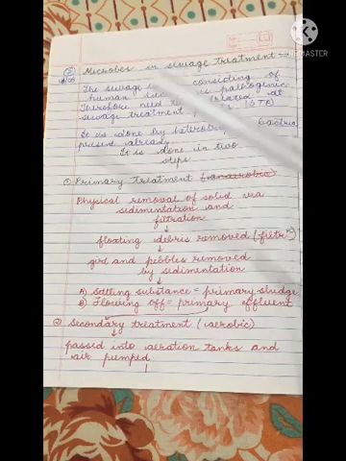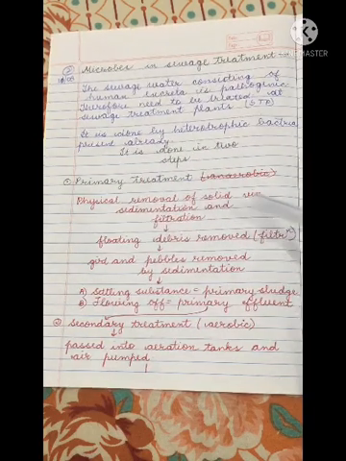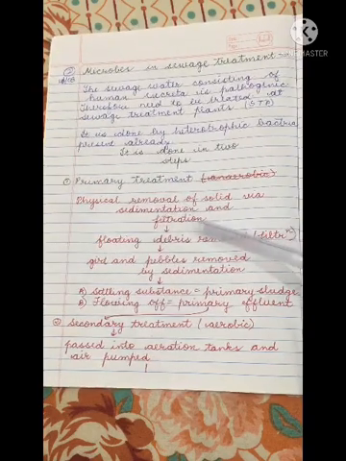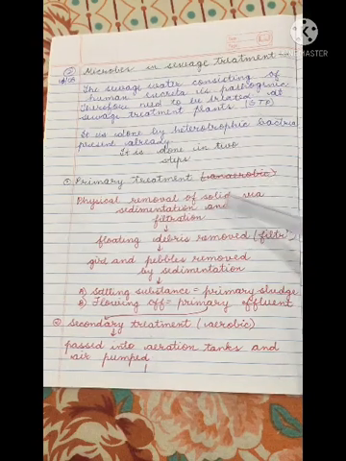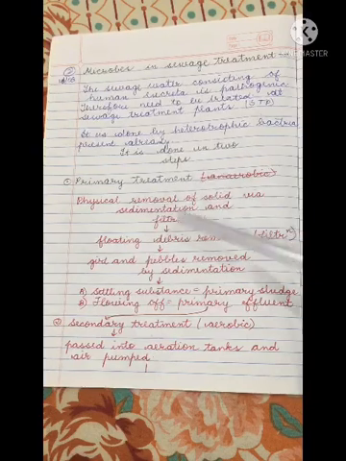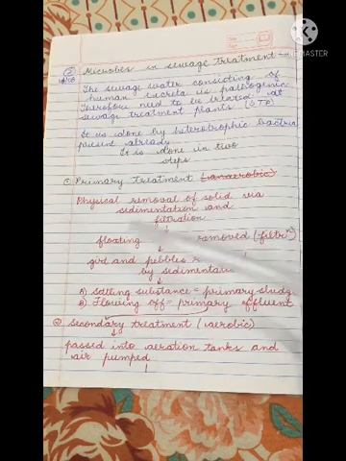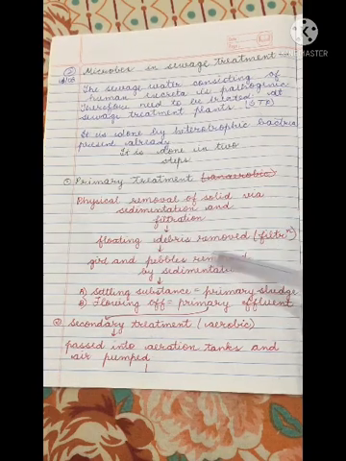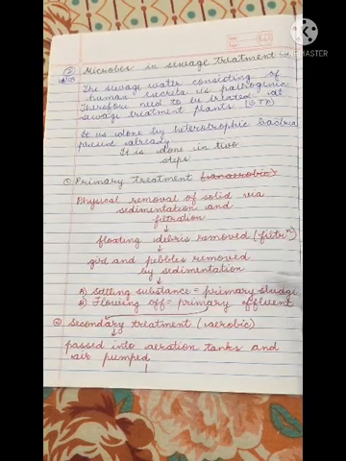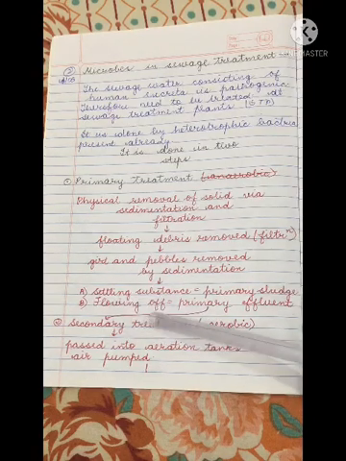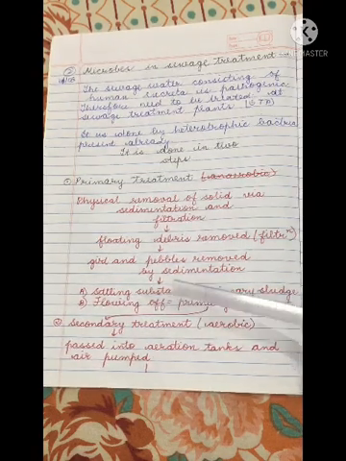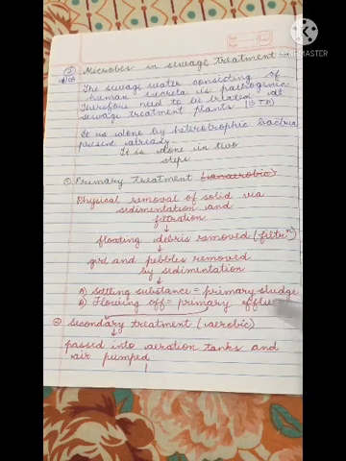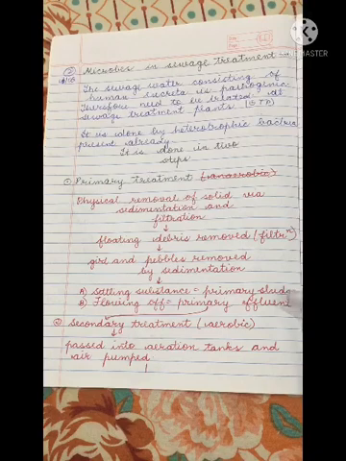Primary treatment involves the physical removal of solids via sedimentation and filtration. This is the major aim of primary treatment. It removes most of the solid particles through the two processes, sedimentation and filtration. In this, floating debris is generally removed by filtration and grit and pebbles are removed by sedimentation. After the removal of these two, what has settled is primary sludge, and what is still flowing is primary effluent. The primary sludge is removed, and this primary effluent we have to treat further, as it will give us pure water.